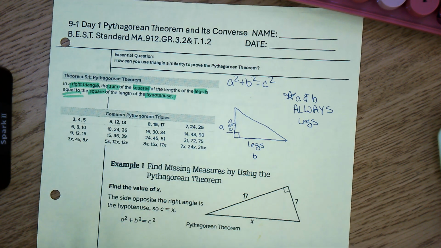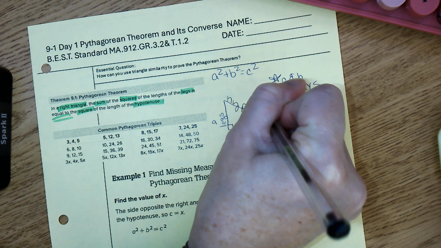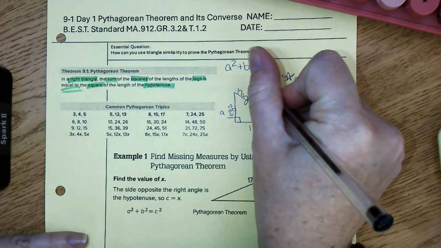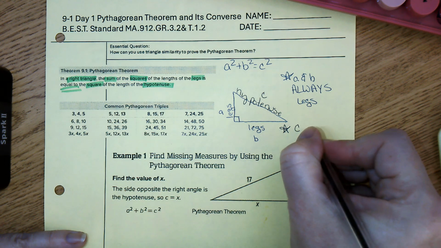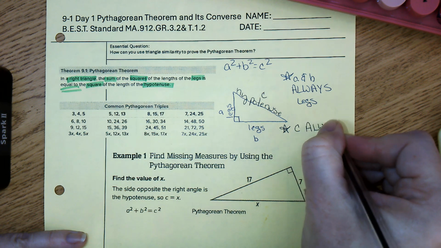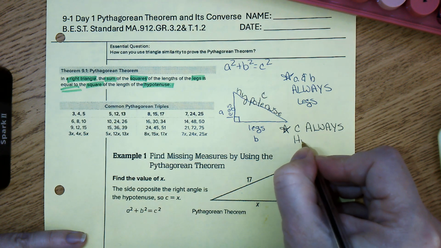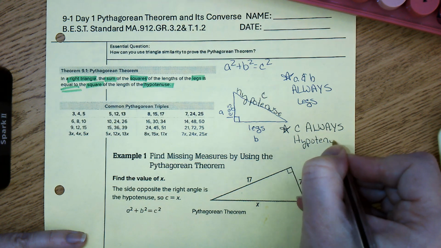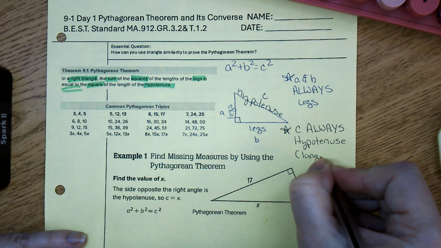Okay, across from the right angle is the longest side, and that longest side is called the hypotenuse, and that is always C. C is always the hypotenuse, and it is always the longest side.